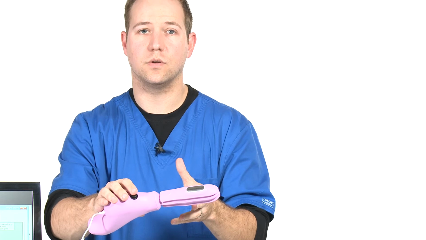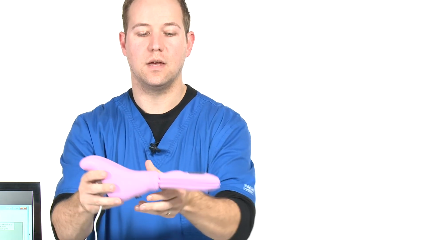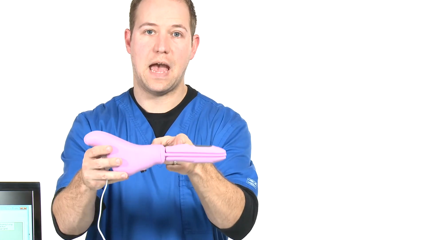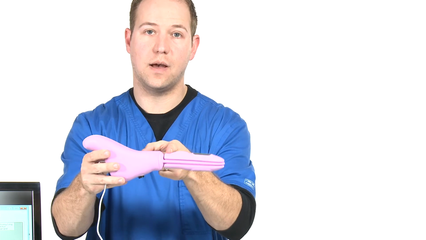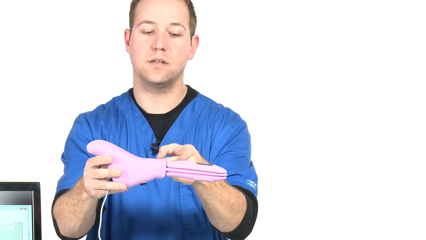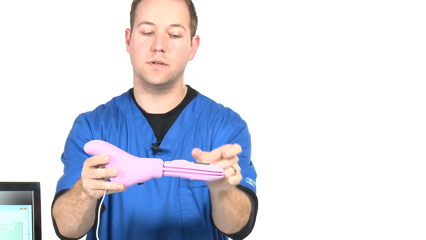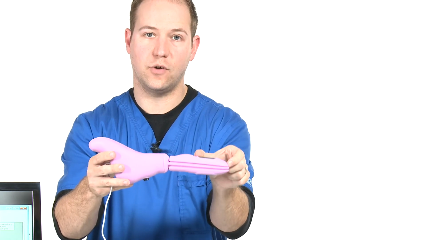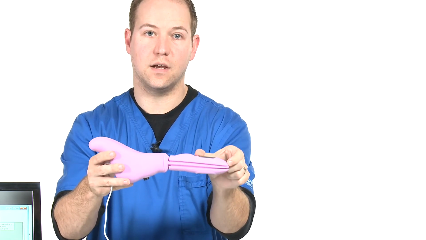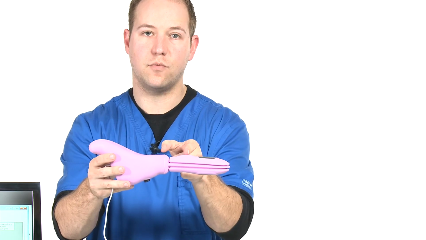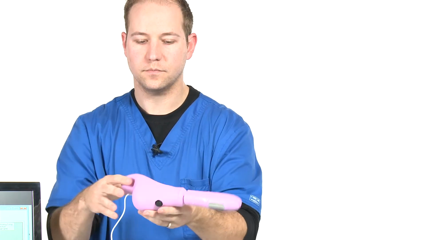You also want to make sure that the patient always makes sure that they insert the device at least halfway to the balloon, if not past this bump here. This is their orientation. If they're short of this bump and only have this in this far into the vagina, that's not going to work for your patient. At least halfway or farther.